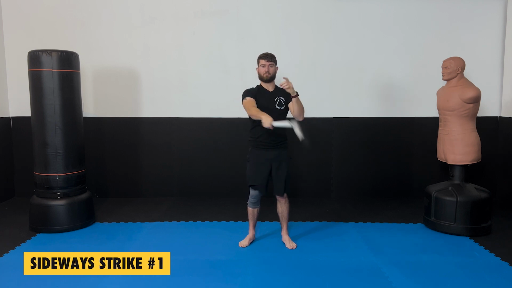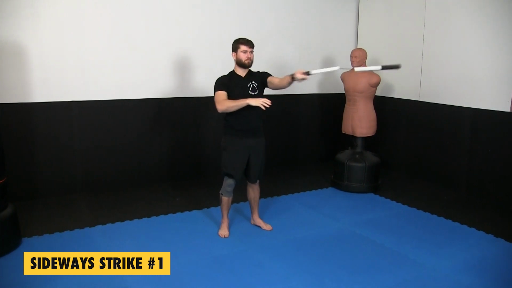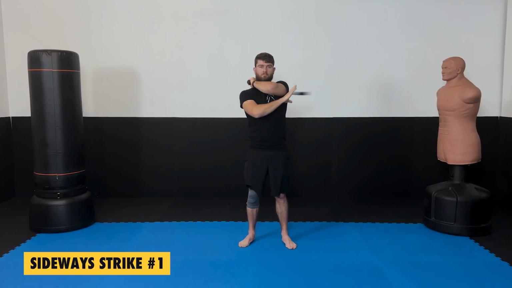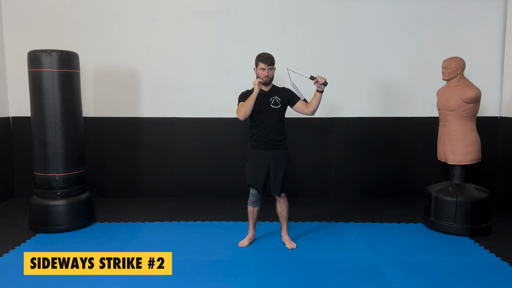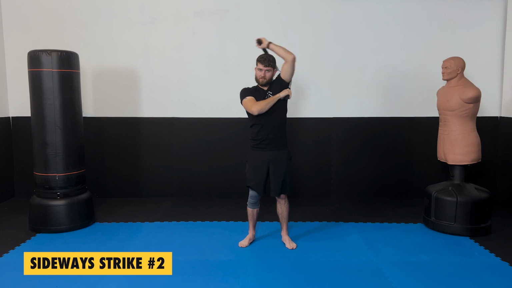From here, let's go to sideways strike number 1. That's our over under. We reset with our third upward strike. And now let's go to sideways strike number 2. That's our under over. Bring it around the head for the reset.